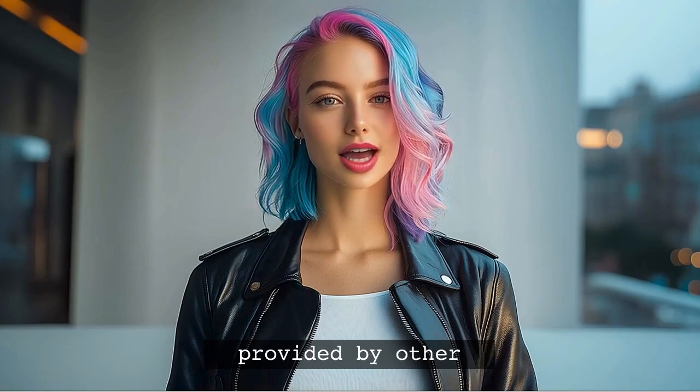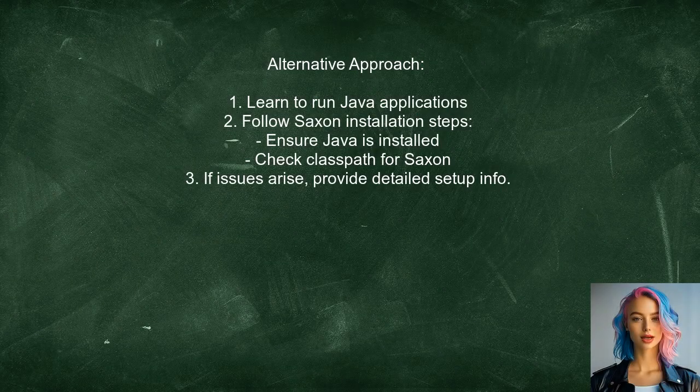Now let's look at the answers provided by other users. One alternative approach is to learn how to run Java applications from the command line. The user suggests following the installation steps for Saxon, ensuring Java is installed, and checking the class path for Saxon. If you encounter issues, provide detailed information about your setup.